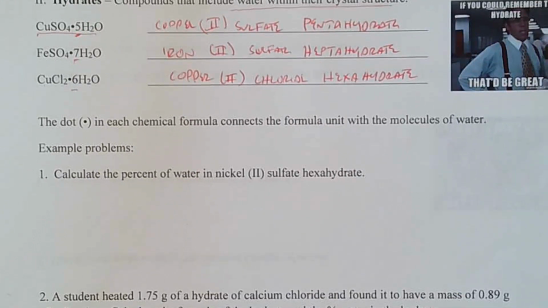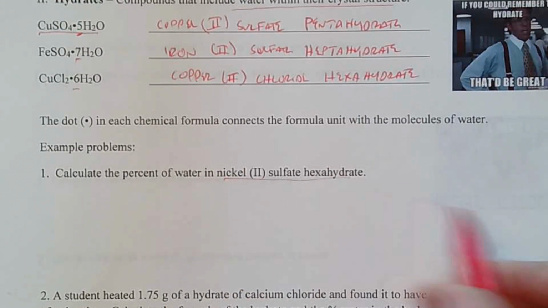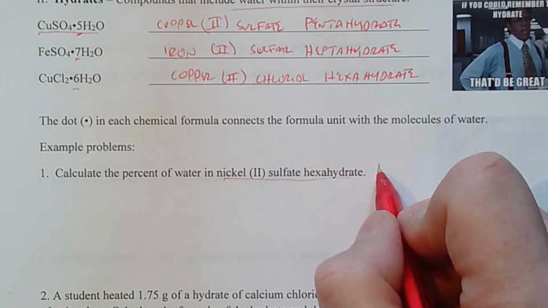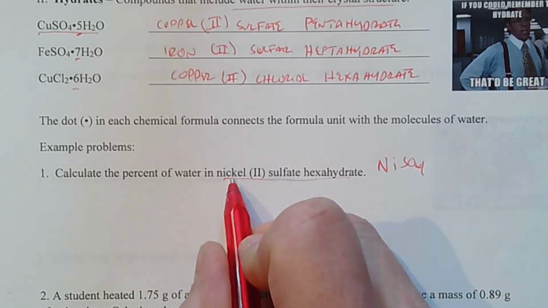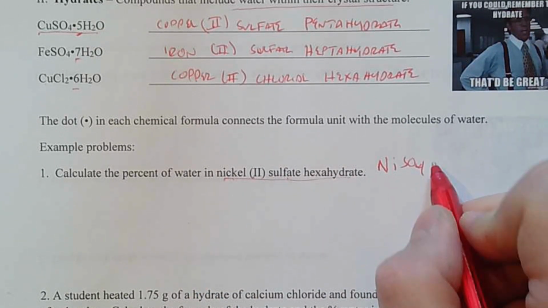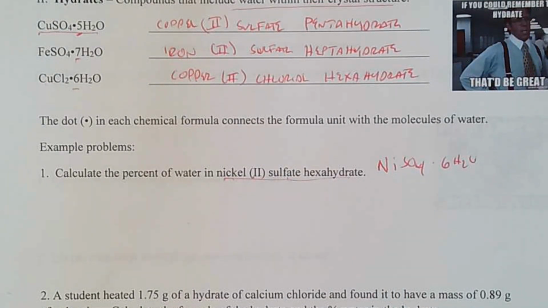All right, so if we want to figure out the percent water in nickel 2 sulfate hexahydrate, first of all, we need to be able to go from this name to a formula. So it's NiSO4, and that's nickel 2 sulfate, and hexa is 6, so it's NiSO4.6H2O.